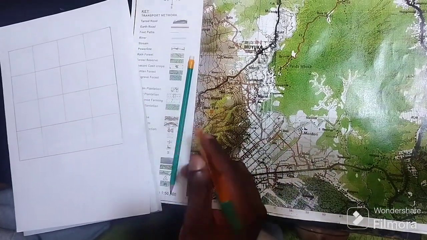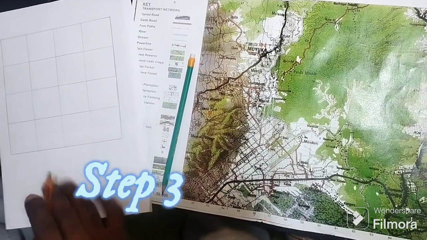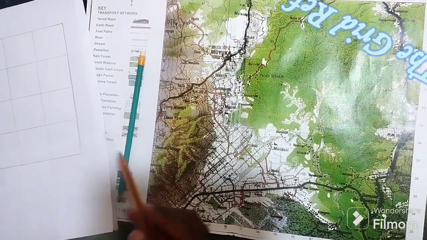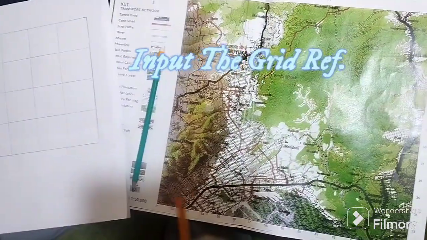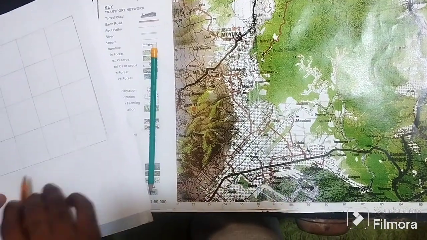So champions, we have already gotten our grid squares drawn. Now the next thing we are supposed to do is to insert the grid references as they appear, as we find them here. So we'll begin with the eastings.